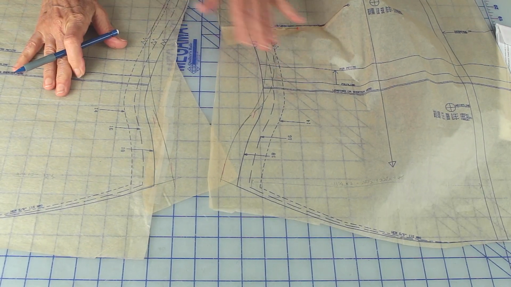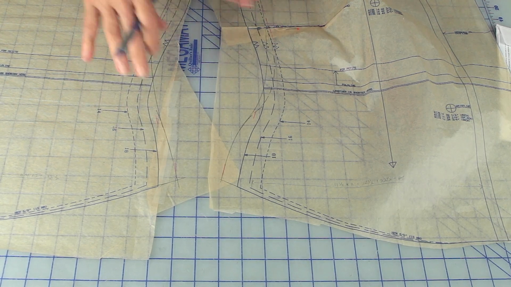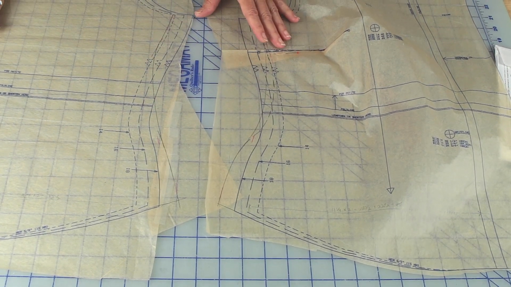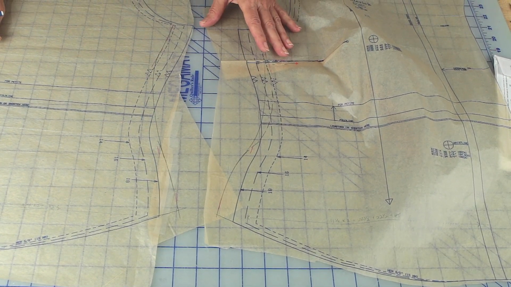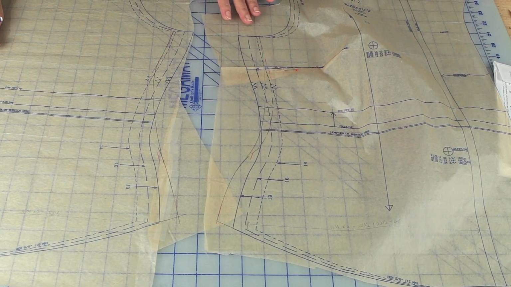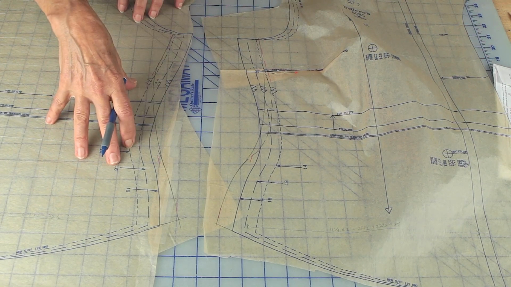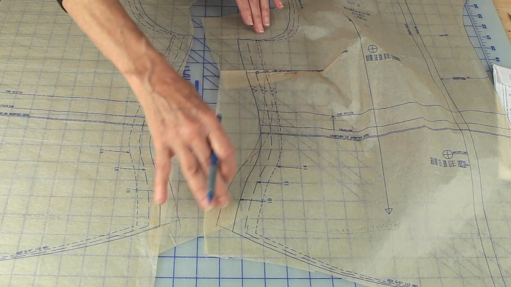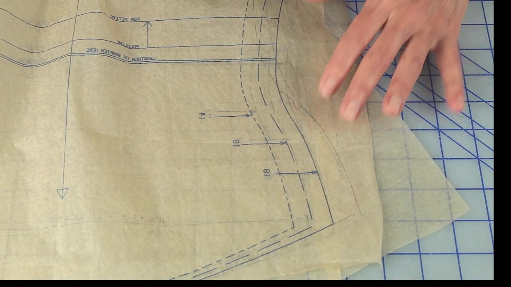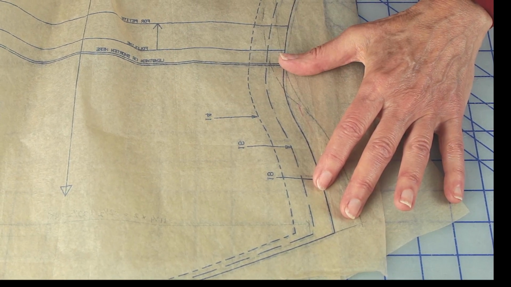Now, some of you might say, does the back addition and subtraction have to be exactly like what you've done on the front? And the answer is ultimately no. I don't want them too different, but I generally like to have them make sense for the pattern piece more than that they have to be identical. Now I'm going to put the two patterns on top of each other. Sometimes I do this just to gather a little bit more information.